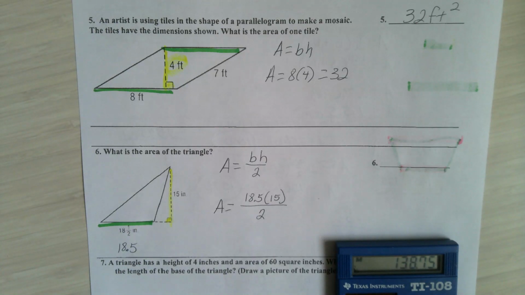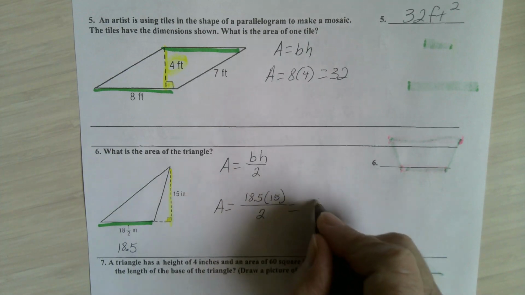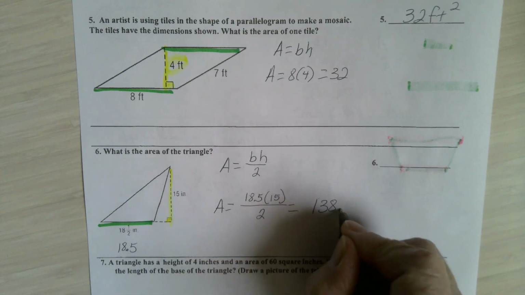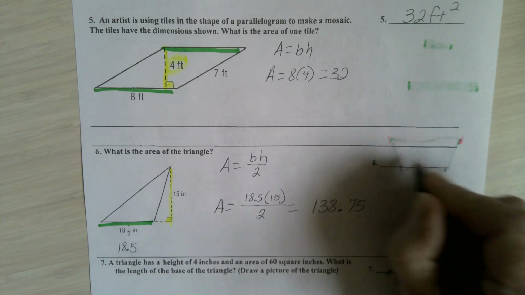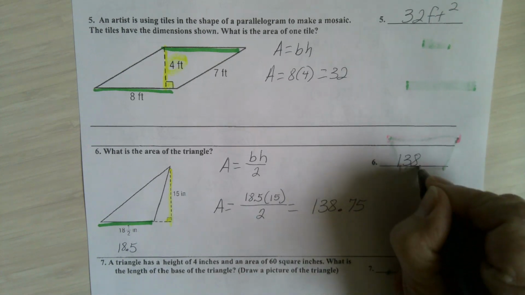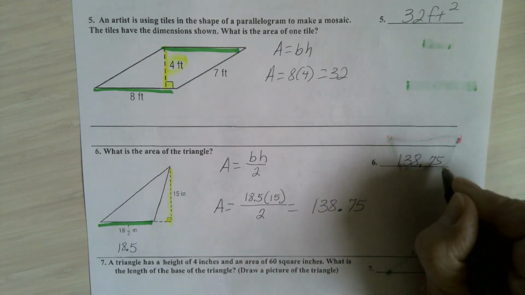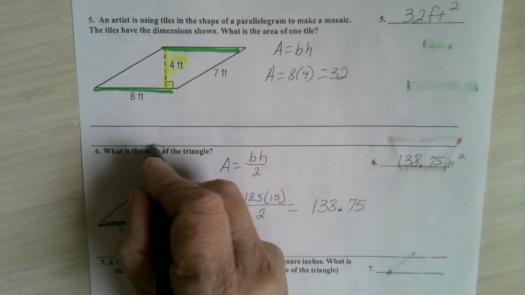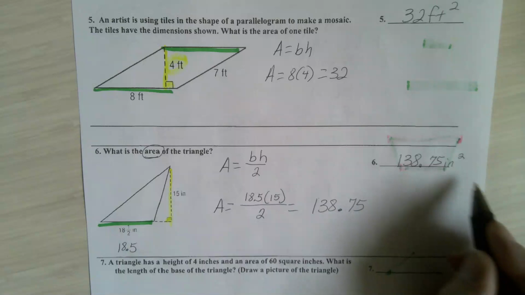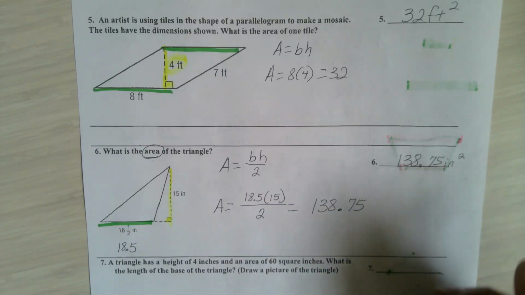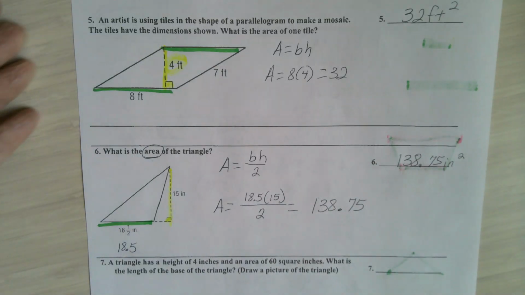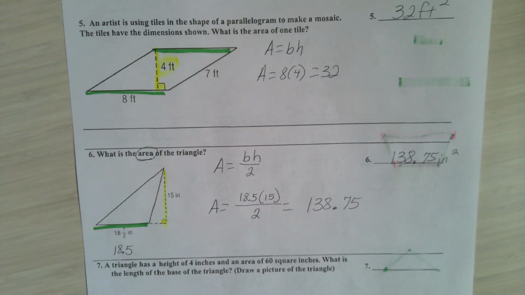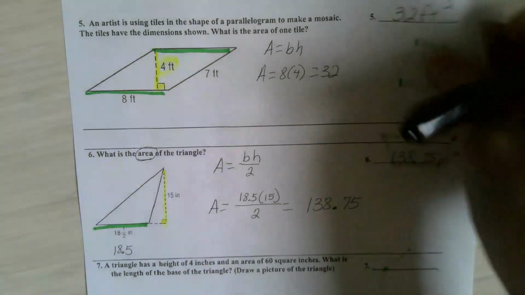Did you get 138.75? It equals 138.75 inches squared. It's area. Always look. What am I finding for my answer? Area. Areas are squared. Got it? Now let's go on to number 7. Am I going too fast? Wonderful. You are a great group of kids.